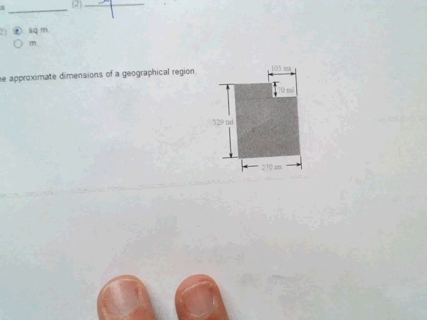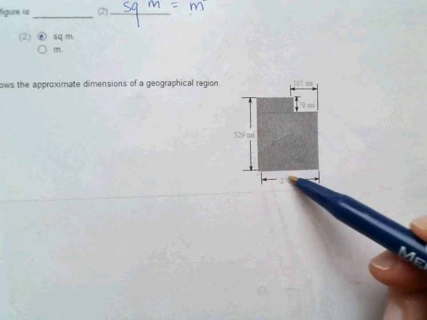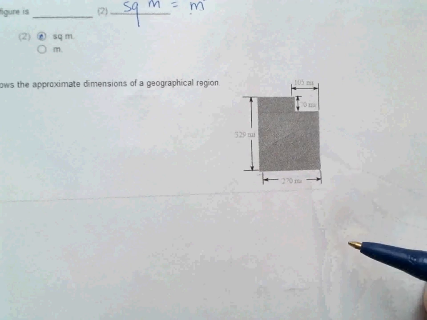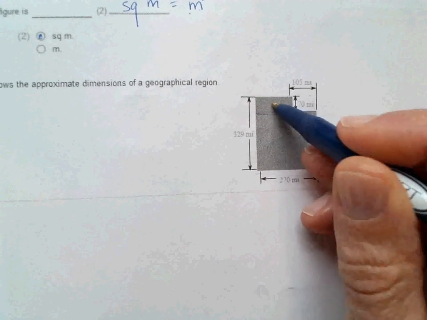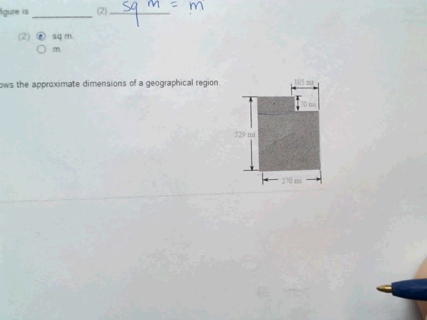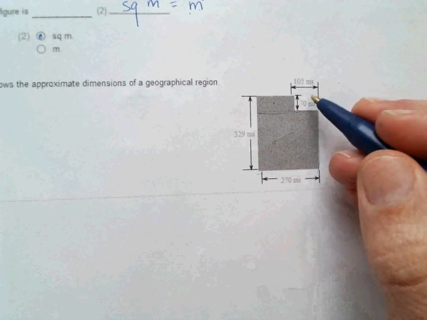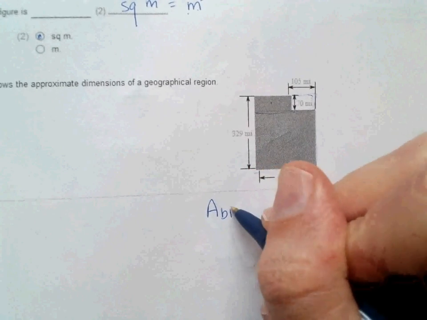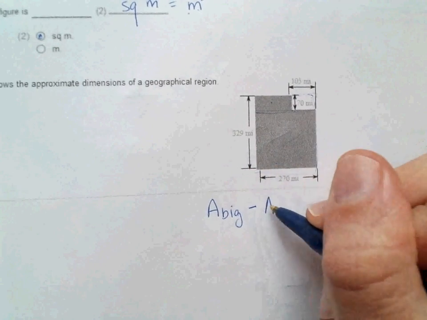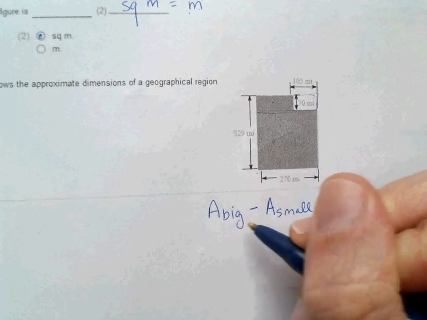And then the last one in my picture right here, you could either do big rectangle and subtract a little piece, or you could break it up and do an area plus another area. So a couple ways to look at it. I would probably do big area and then minus that little piece in the corner that you don't want. So let's go ahead and run through this one. I'm going to do area of the big minus area of the small.